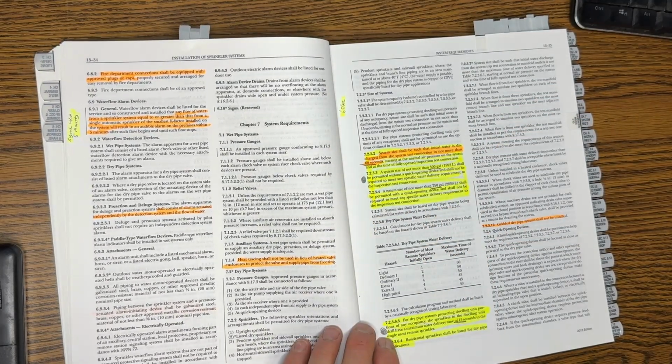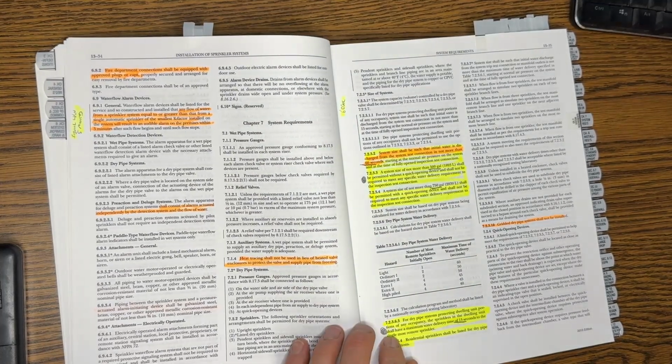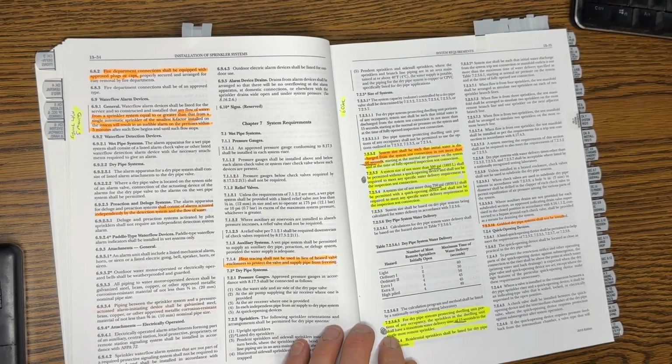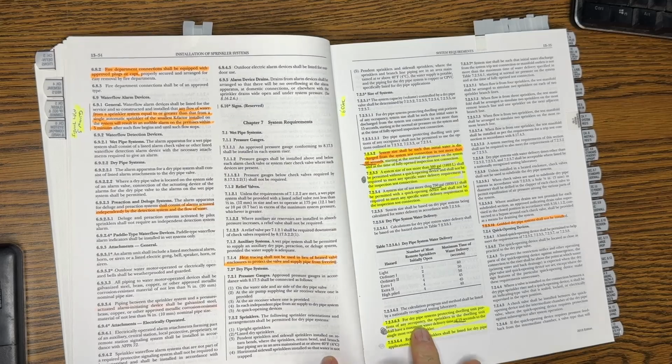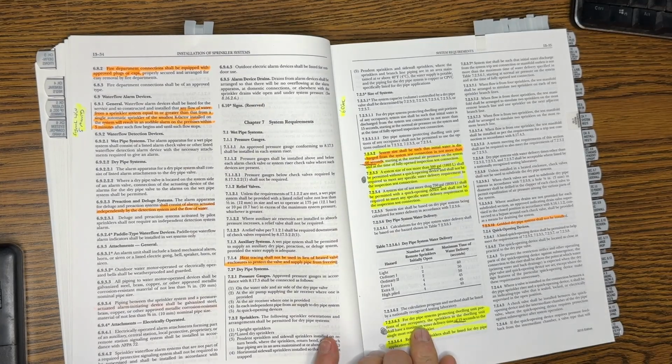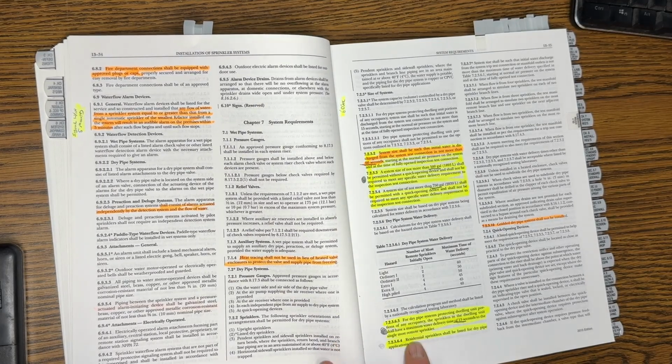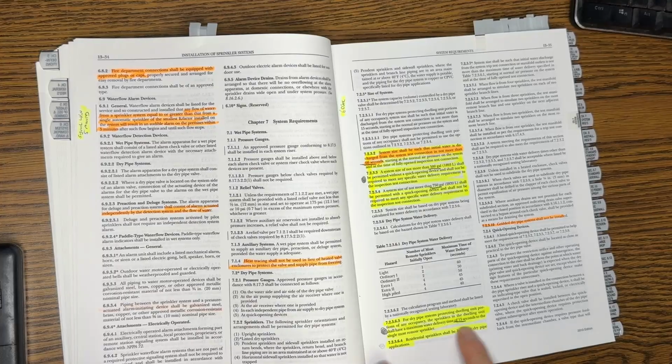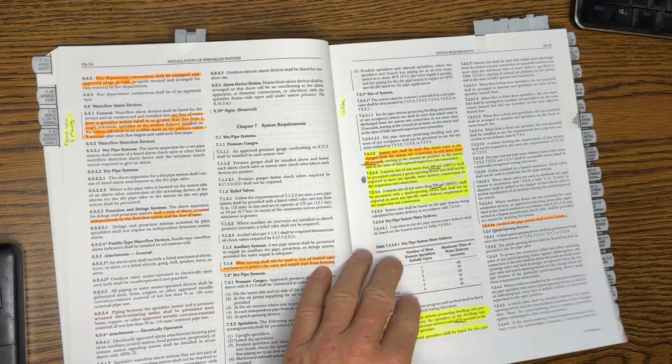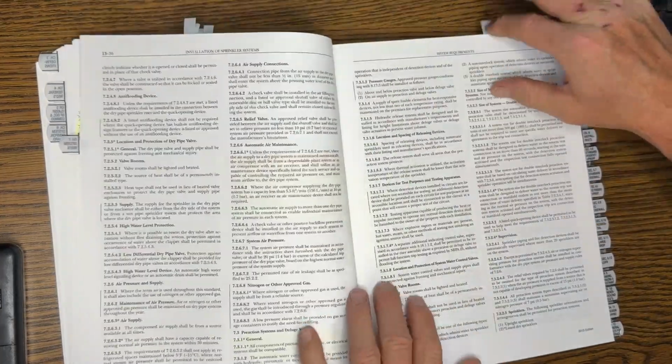Next one was down here, 2363. 2363 is dry pipe systems, and dwelling units require water delivery within how long of the most remote sprinkler? It's 15 seconds right there. Okay. All right, let's keep on going.